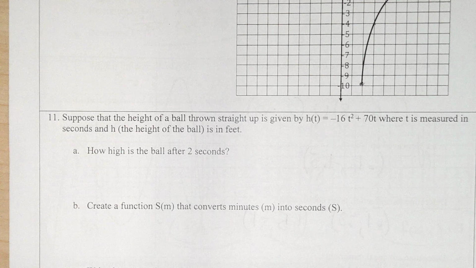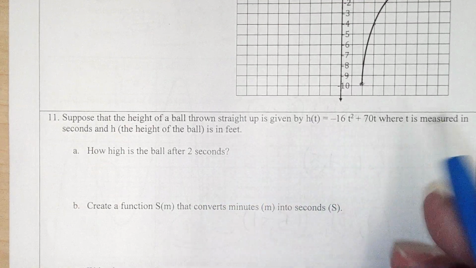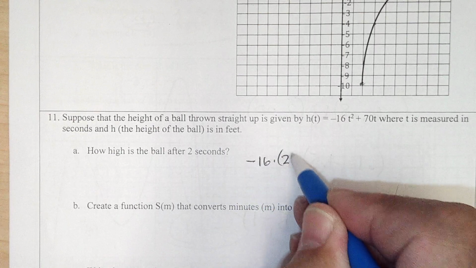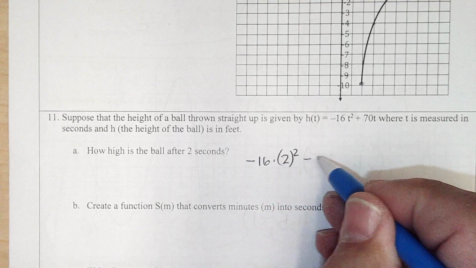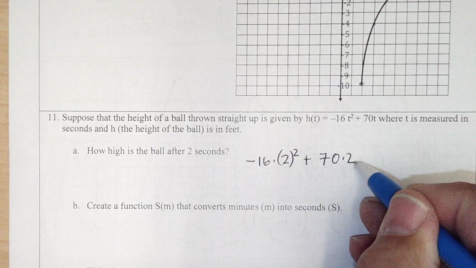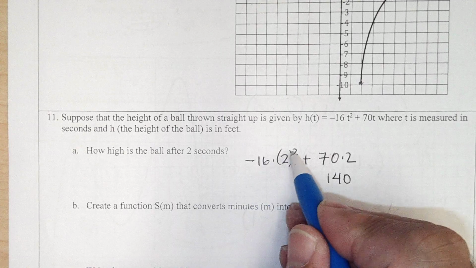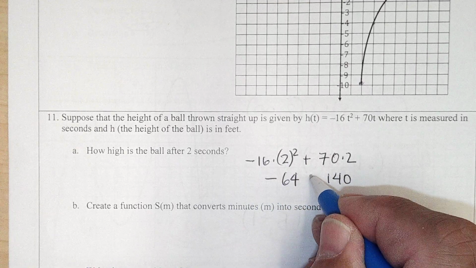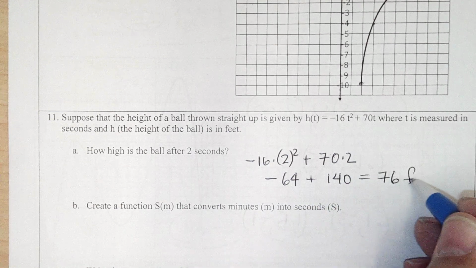How high is the ball after 2 seconds? So we just got to put 2 in for the time. So it's -16 times 2 squared. That's 4 times -16. Plus 70 times 2. So that's 140. And -16 times 4 is -64. If we add those, we get 76 feet.